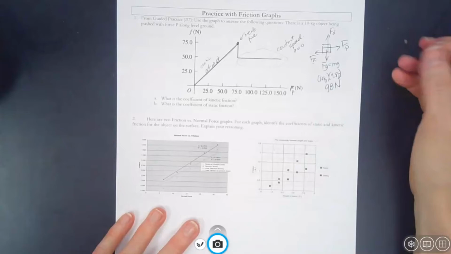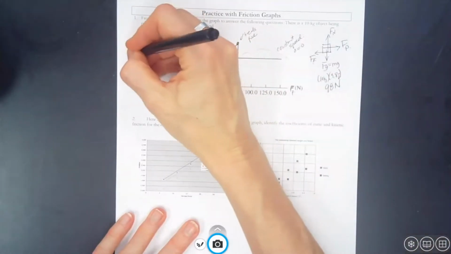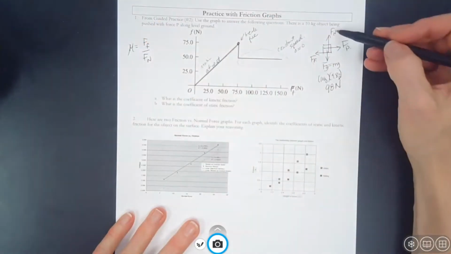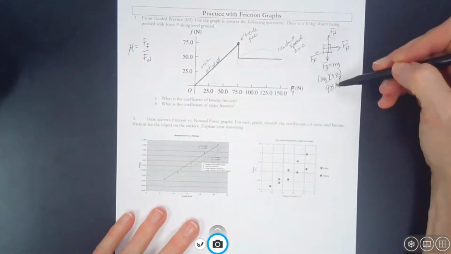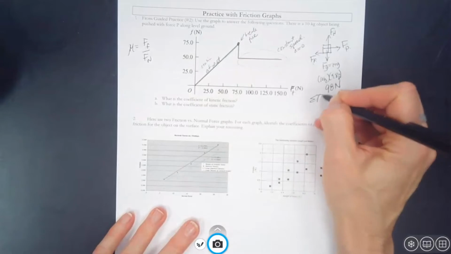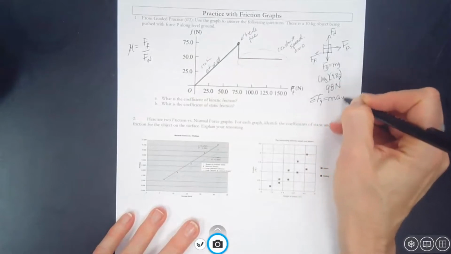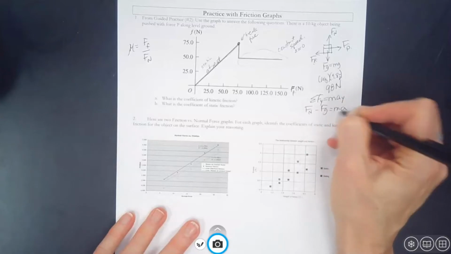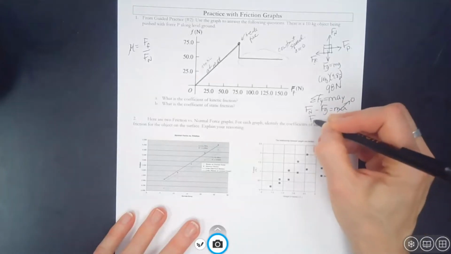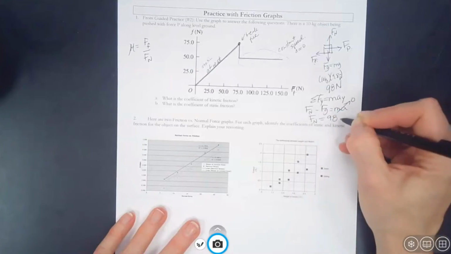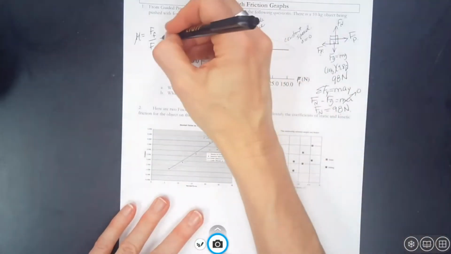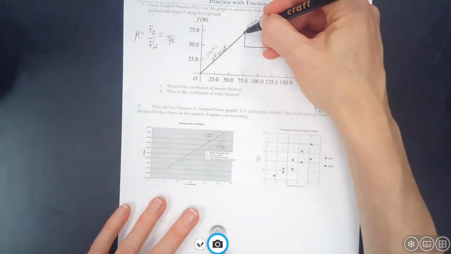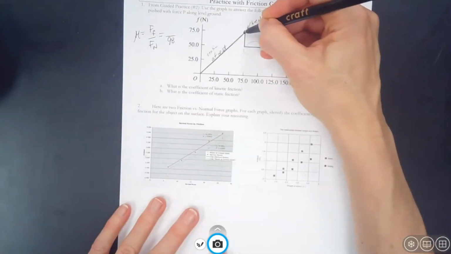So to figure out the coefficient of friction, it's the ratio of the friction force to the normal force. The normal force of the ground doesn't change. So the net force in Y equals m a_y. So Fn minus Fg equals ma. There's no acceleration up and down. So Fn is going to equal 98 newtons. Now, the break free point here is going to give you the static friction maximum.